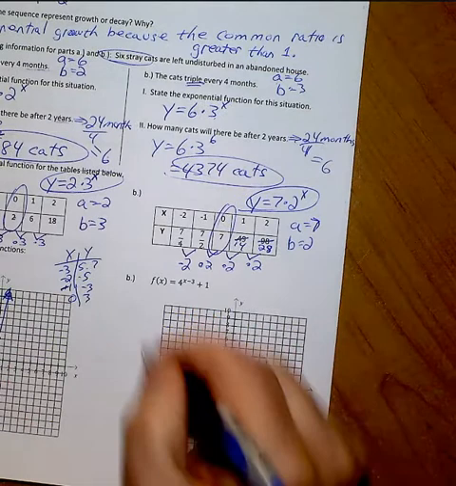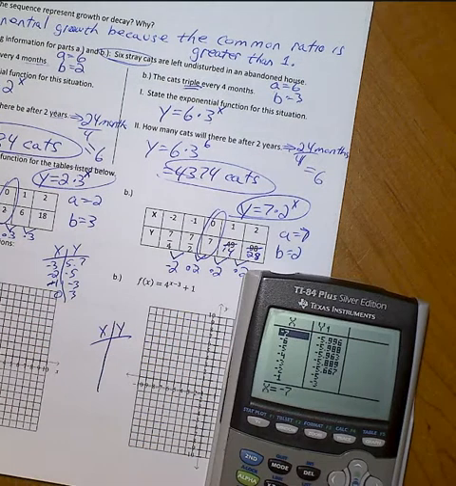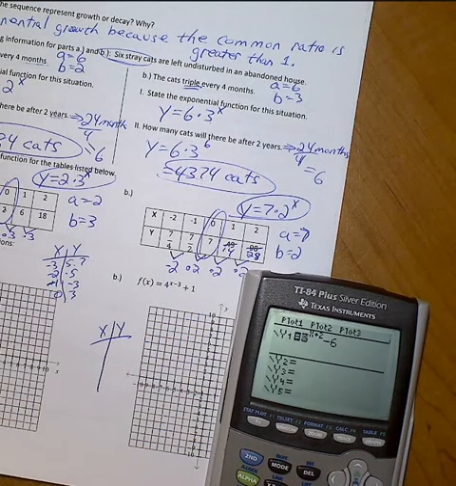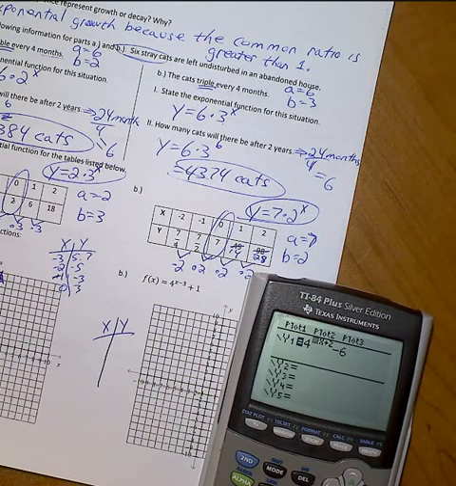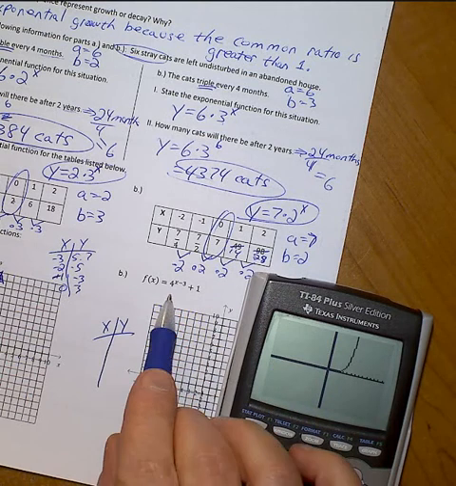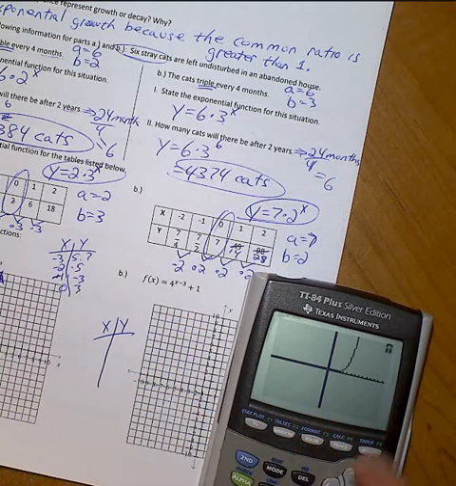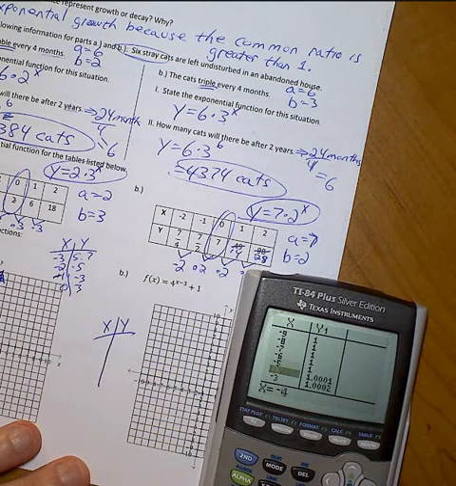Same thing for this one. I'm going to make my XY table right here. We are going to go to y equals, clear out what we have in there. I'm going to put 4 to the x minus 3, scroll over, plus 1. I'm going to look at the graph real fast. Looks like it's growth. Okay, makes sense it'd be growth. Let's look at the table. So you see how this table, all the negatives go really close to 1.